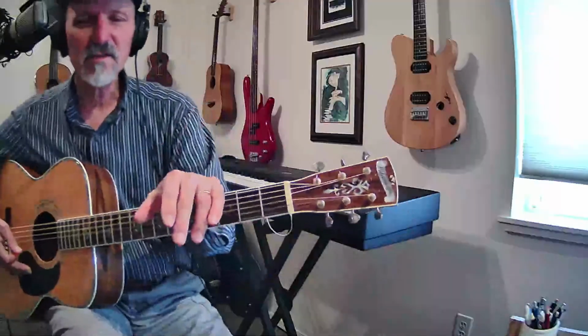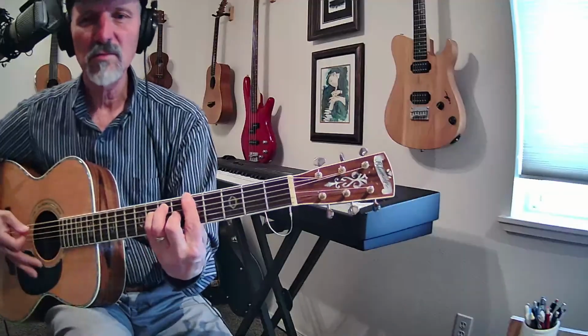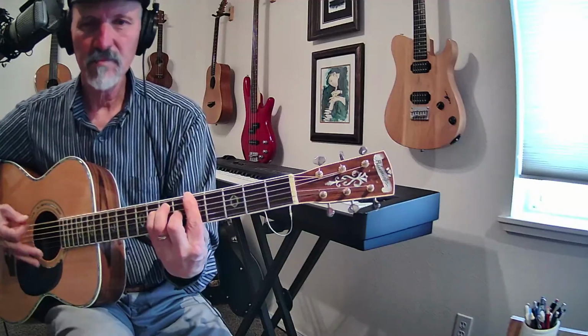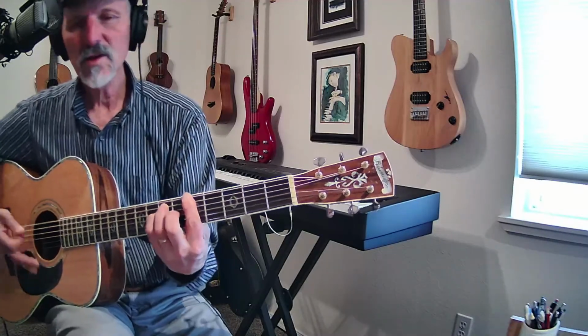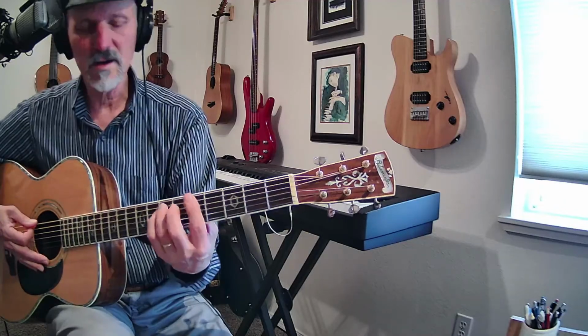So those are walk downs. And you can also use bar chords and do alternating bass back and forth. Root, fifth.